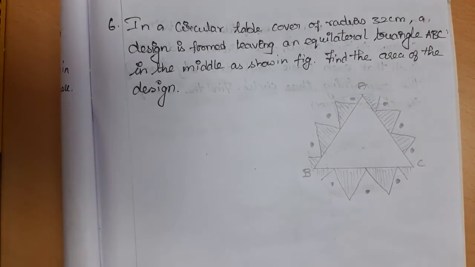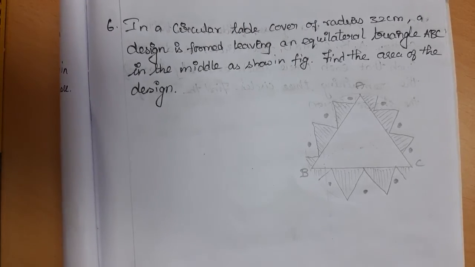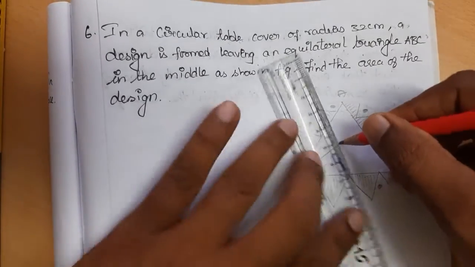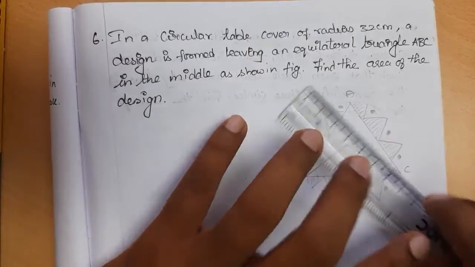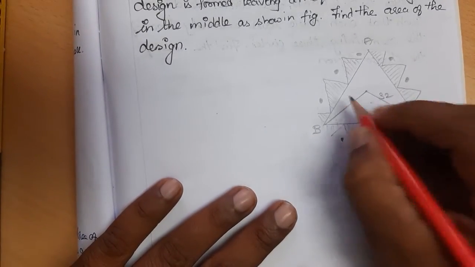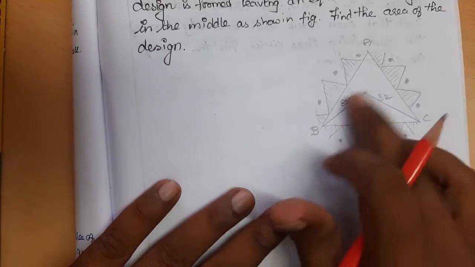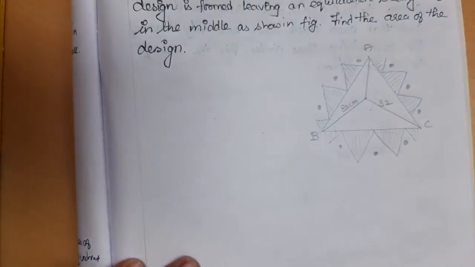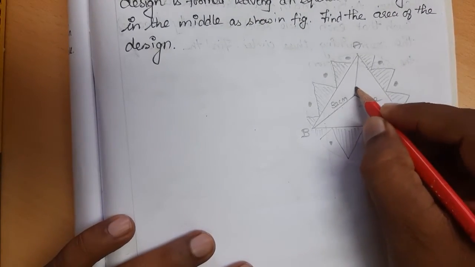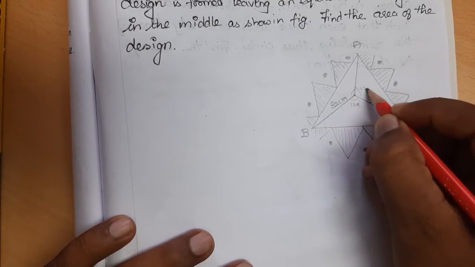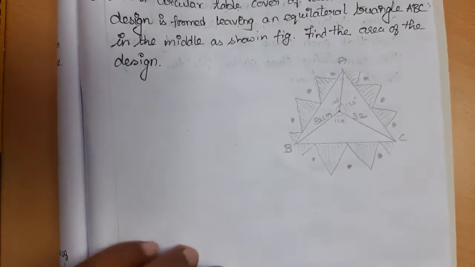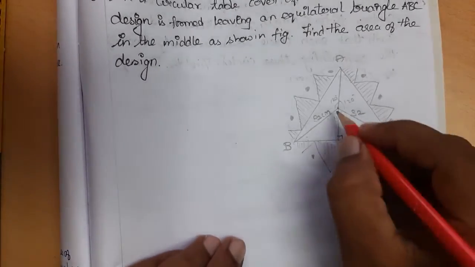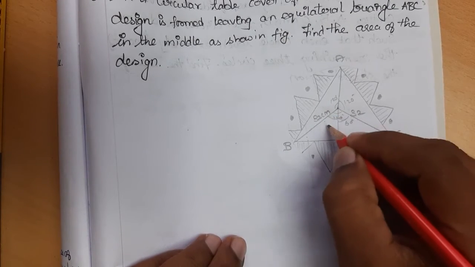So let me try with this. It is given that the radius is 32 centimeter. Let me draw the radius from here. If we are using the equilateral triangle, we need the side of the equilateral triangle, right? We know only this side. We don't know the triangle side, but we can find it using this. The total angle is 360, so each will be 120 degrees, right? And let me drop the perpendicular from here, so it will be 90 degrees, and it will split it into equal angles of 60 degrees.